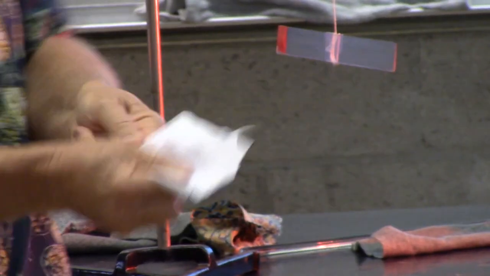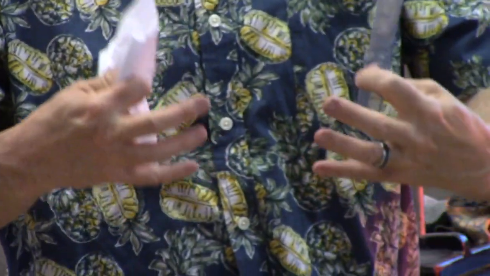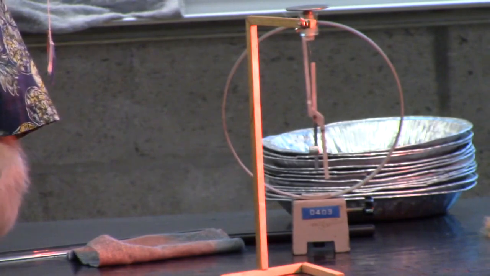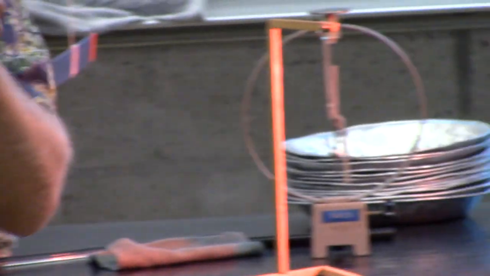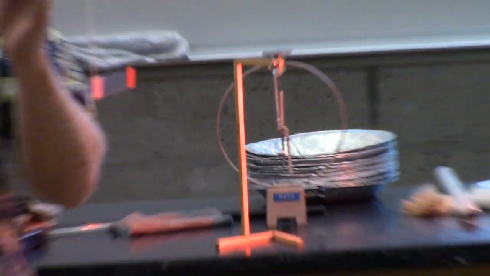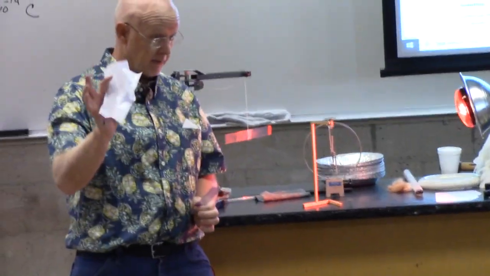But if I just come along here and I rub, and again, maybe just as a review, what's happening here? Well, I'm scraping electrons off. And again, I'll just say 100 of them. It's probably a lot more than that. And then they want to go back. But vinyl loves electrons, and so they don't go back equally. They go back more on here than on the paper.